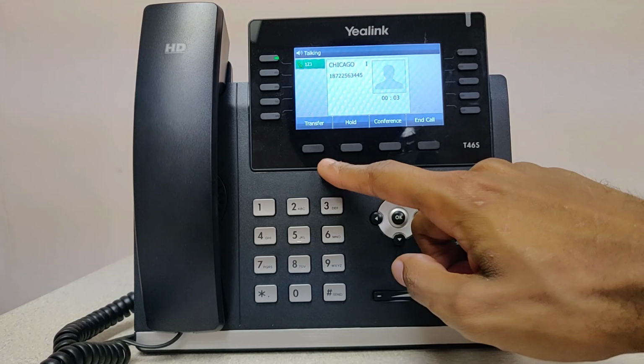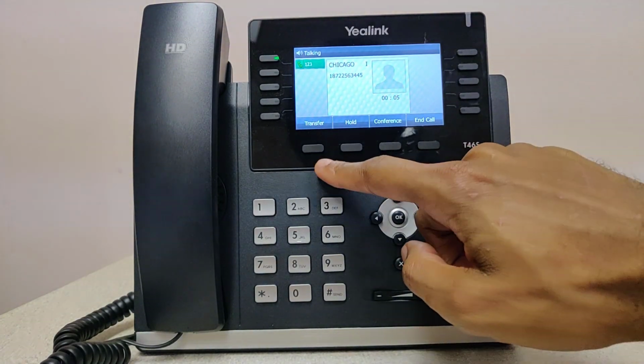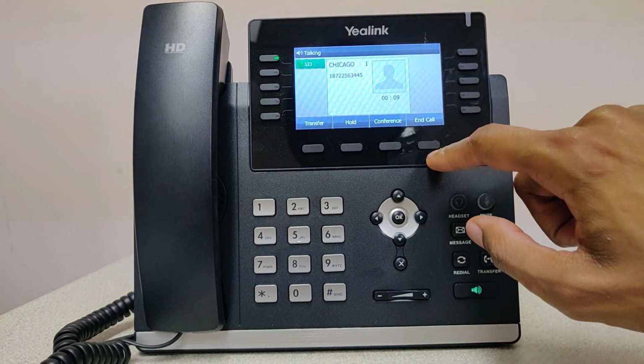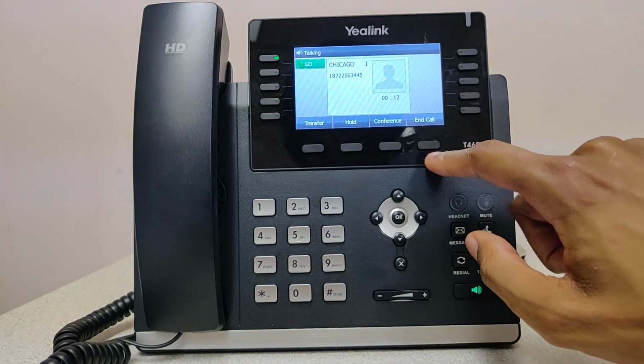And I see that we're greeted with the same options that we were with previously. So we have transfer, hold, conference, and end call. Now mind you, for this tutorial, I'm just going to end the call and then refer back to these later.